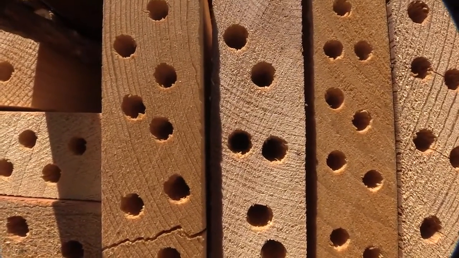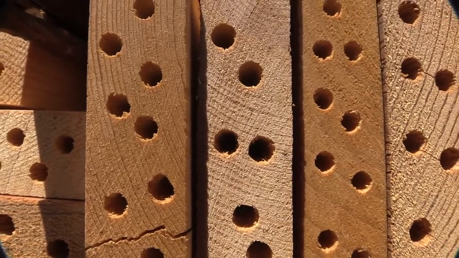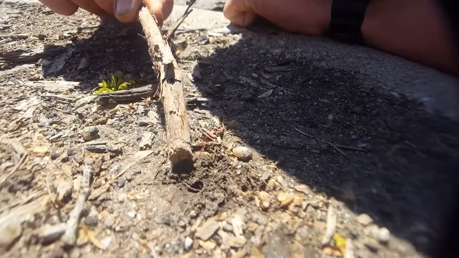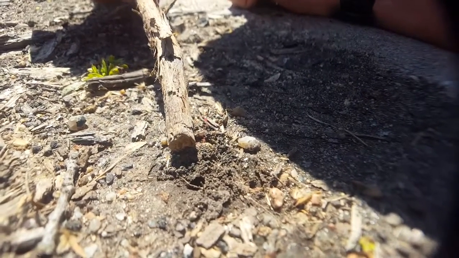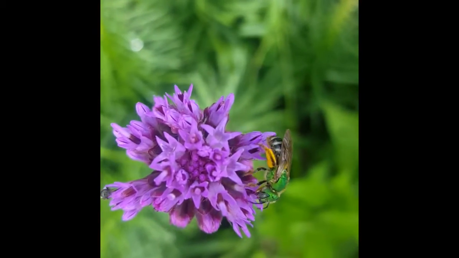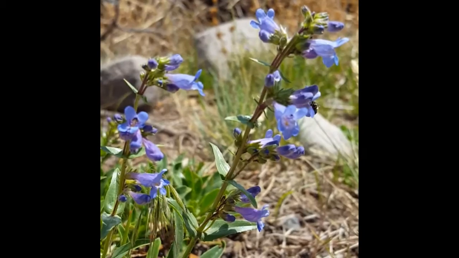Here, we've created an artificial nesting site for native bees so we can observe them in their different species and behavior. Most native bees, however, live in holes in the ground, so leave bare soil for the majority of nesting bees. There are over 4,000 species of native bees in the United States, including 20 species of bumblebees in Nebraska.